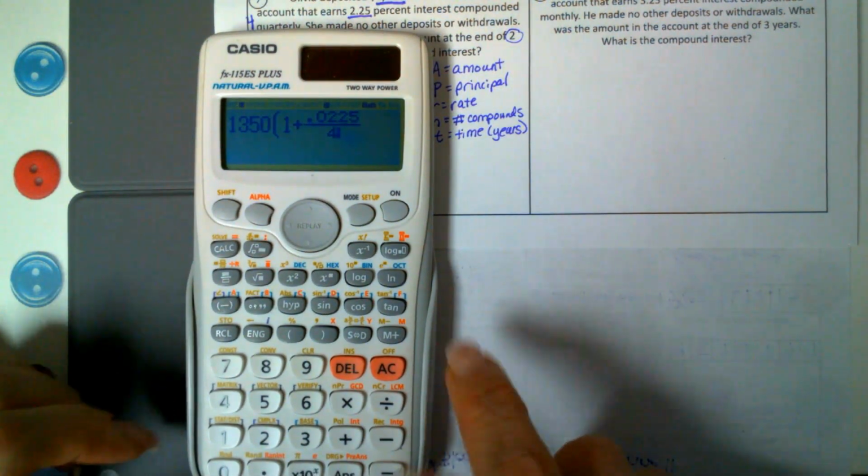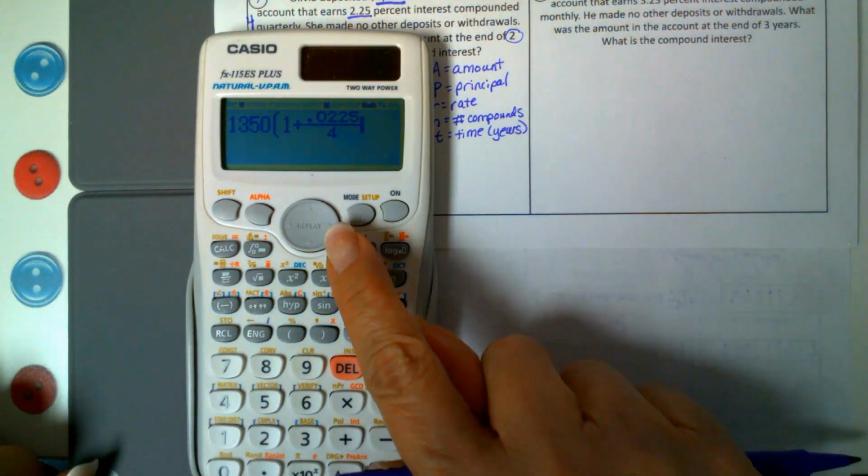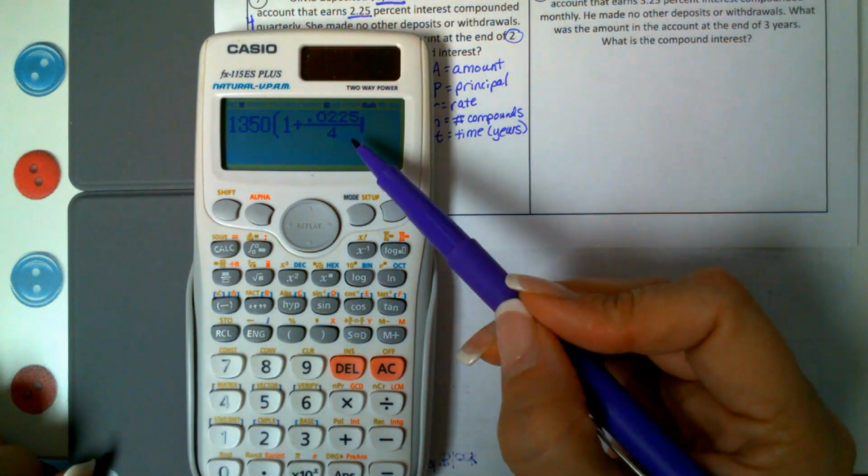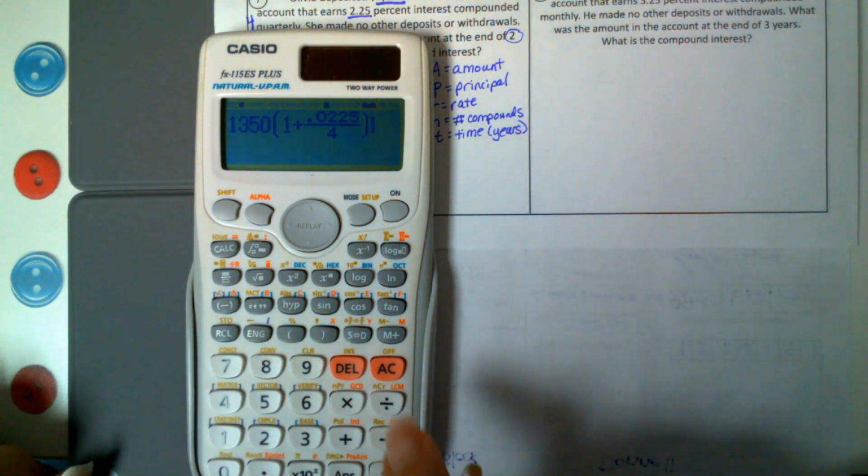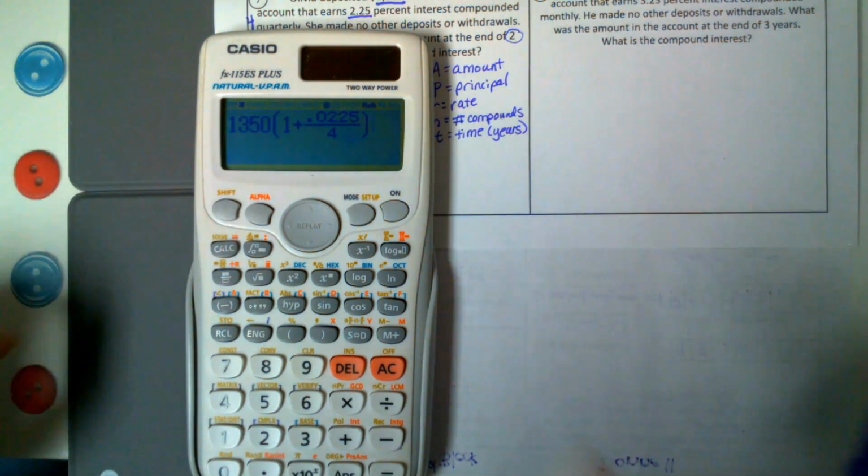All right, let me move this up a little. I'm going to go over to the right. So now my cursor is out here. So when I put my parentheses, now it's a big parentheses on both sides.